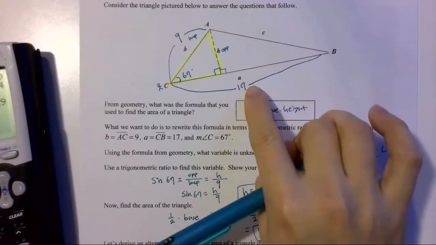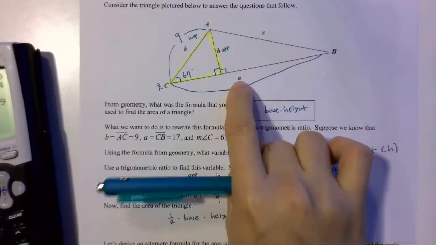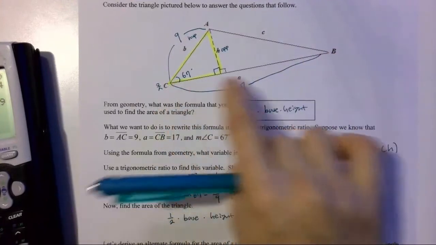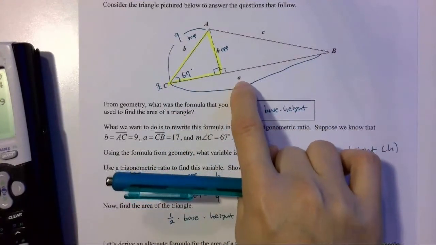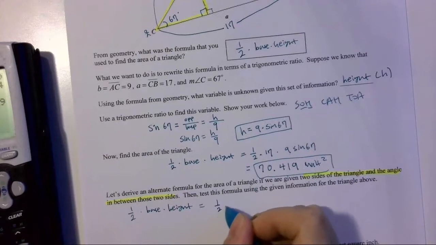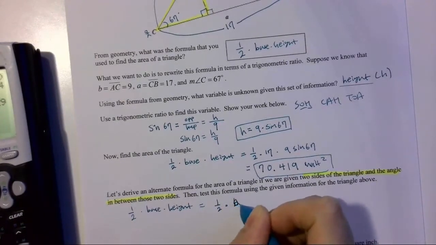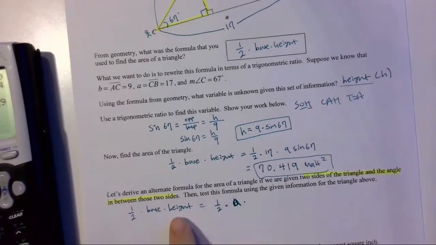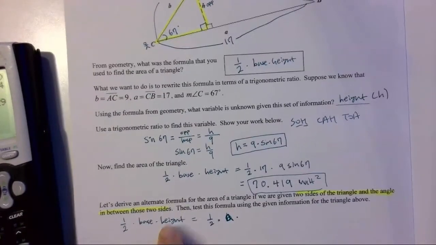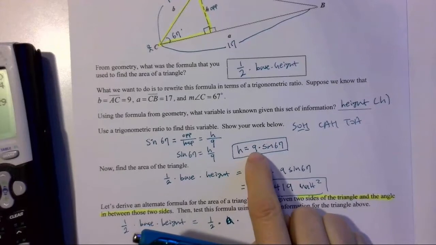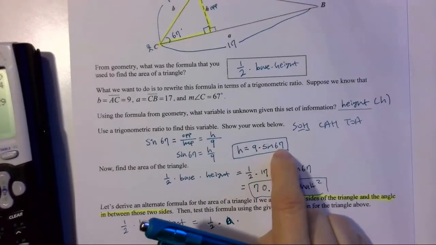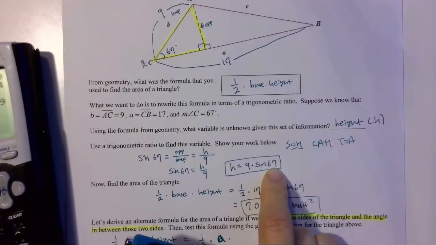On this triangle right here, what variable did we use for our base? A. Okay, so it's going to be half times base. Are you good so far? Base A times. What about the height? Well, height was 9 times sine of 67, which is just for this problem.